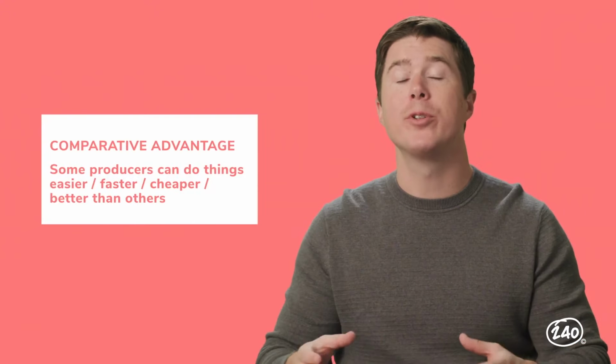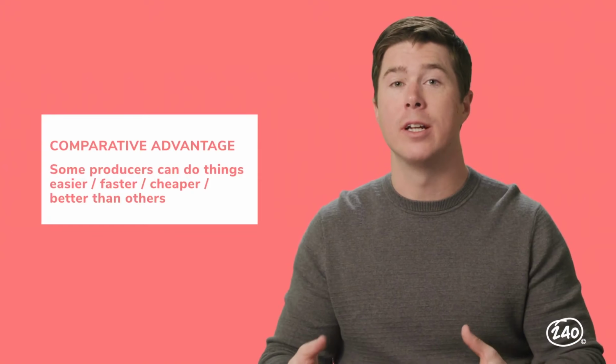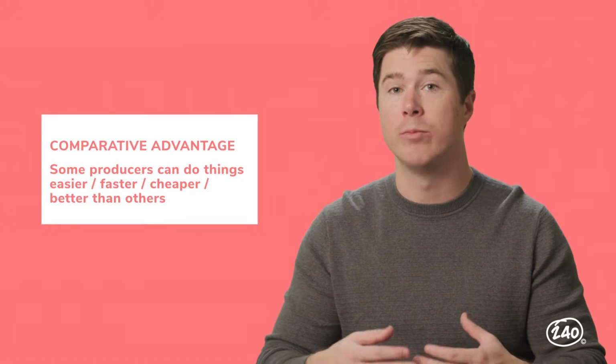The fourth and final thing is comparative advantage. Some producers are better at producing a certain good than others. They can either make it more cheaply, more easily, or just plain better. You could say that I have a comparative advantage when it comes to making amazing, awesome, super fantastic study guides that save teachers time and money. We're almost done, don't worry.